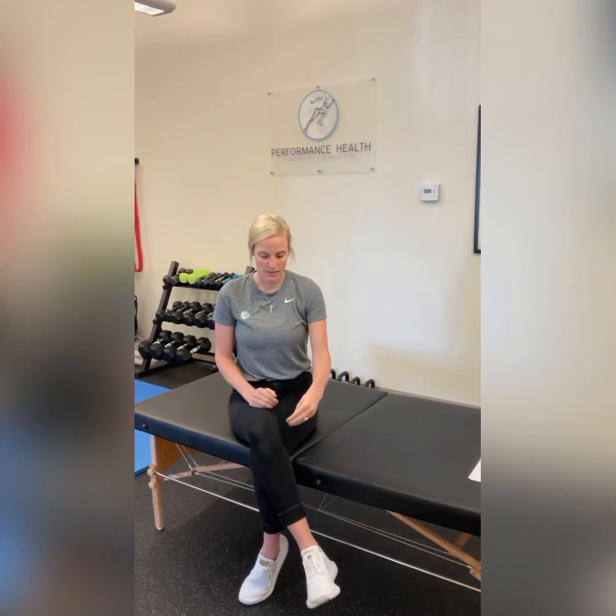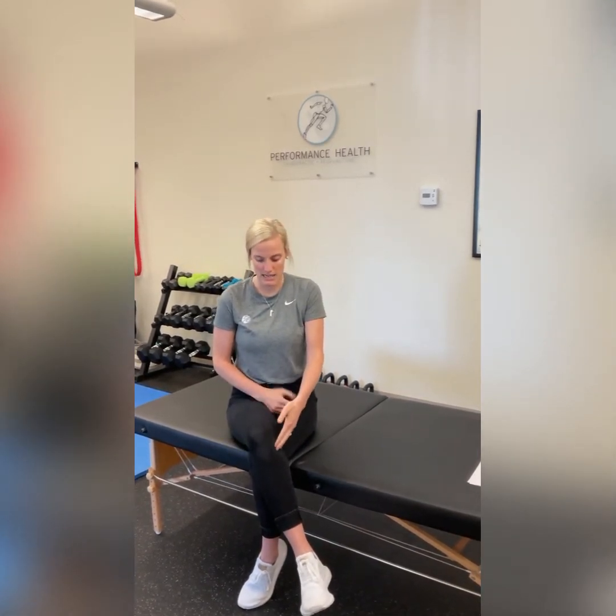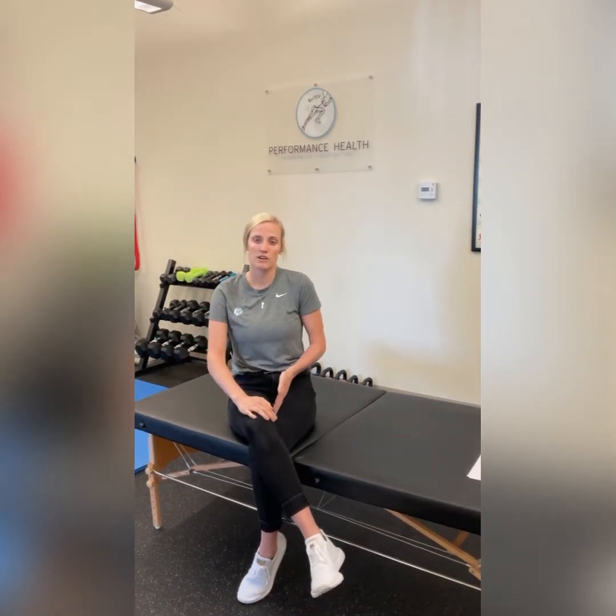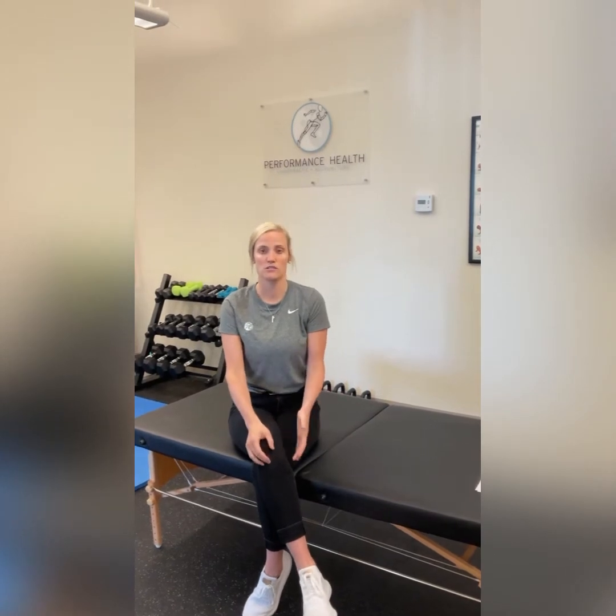So what Pes Anserine Bursitis is: you have a bursa sac filled with fluid that is sandwiched between the tendons of your sartorius muscle, your gracilis, and one of your hamstring muscles, the semitendinosus, and it's sandwiched between those tendons where they conjoin and your tibia, your leg bone. And what this bursa does is it reduces friction between those two.